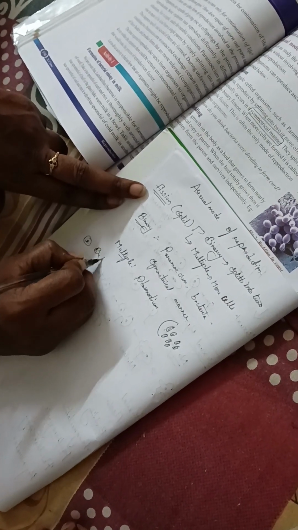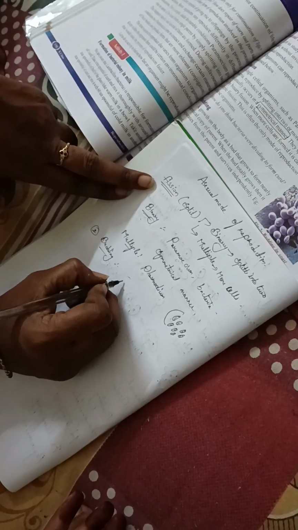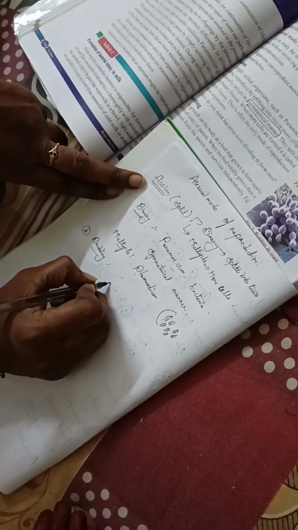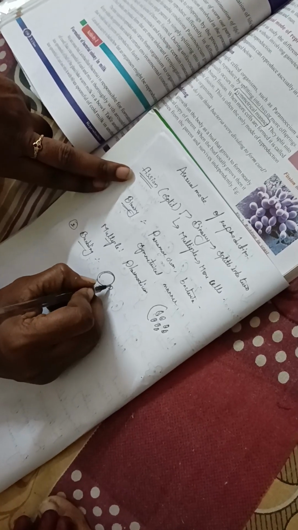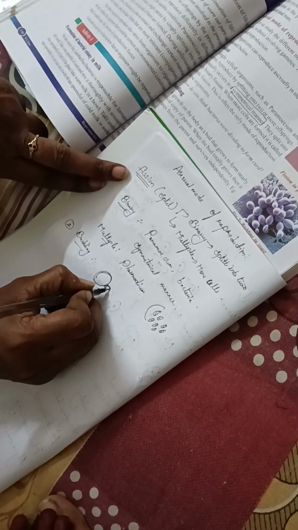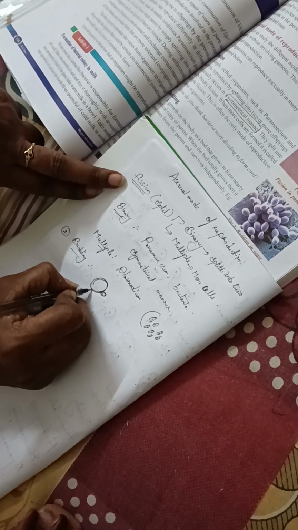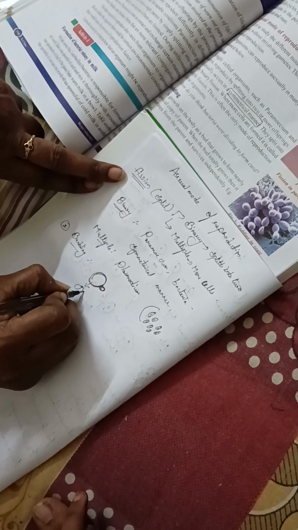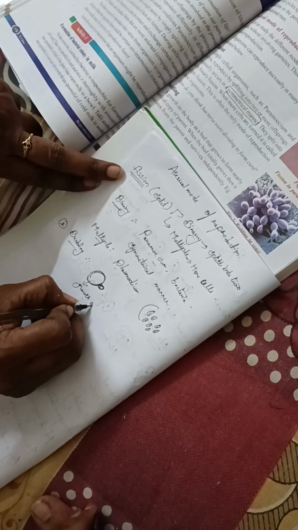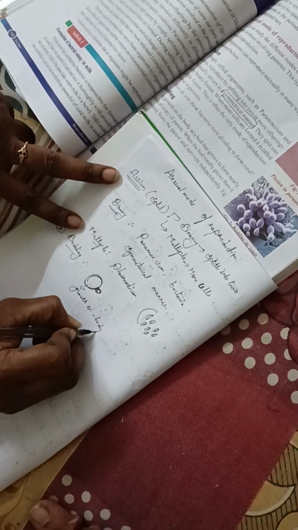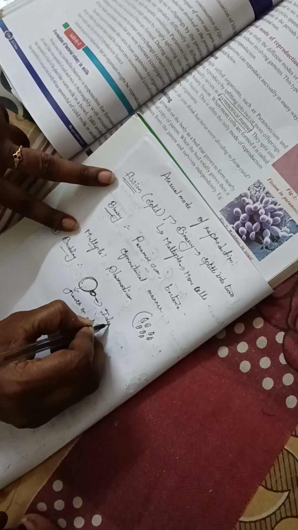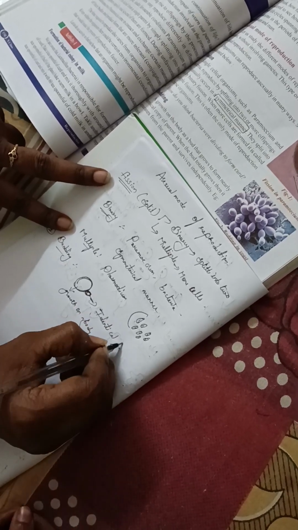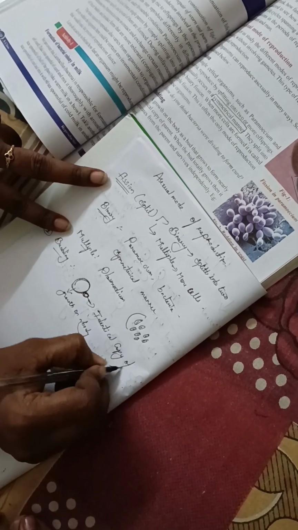Next is budding. Here, the baby, or a growth on the body, as a bud, this is called a growth on a body. This is a growth on a body as a bud that grows into an identical organism. How will it be identical? This is very important for your bit.